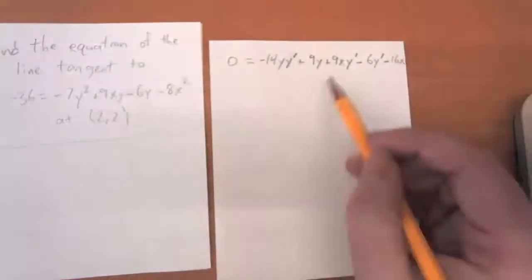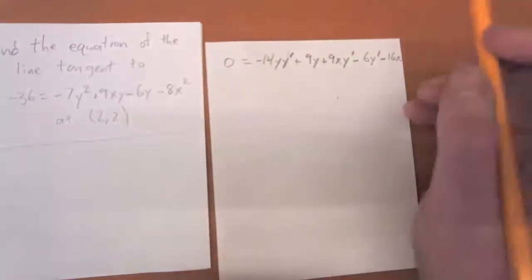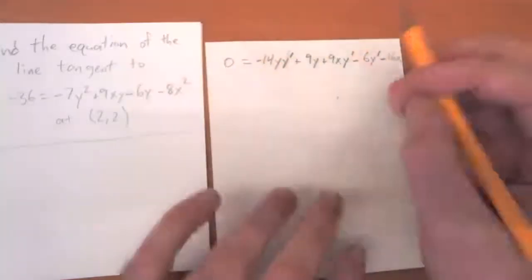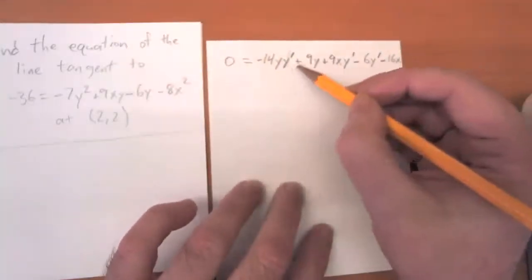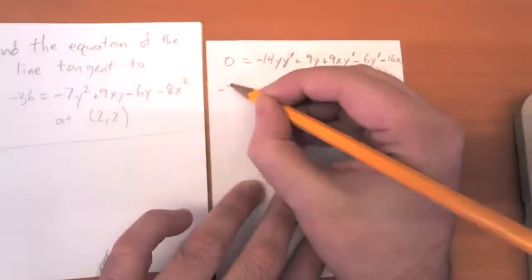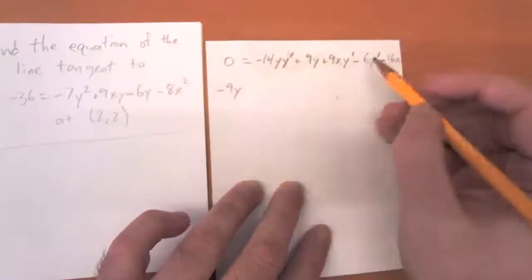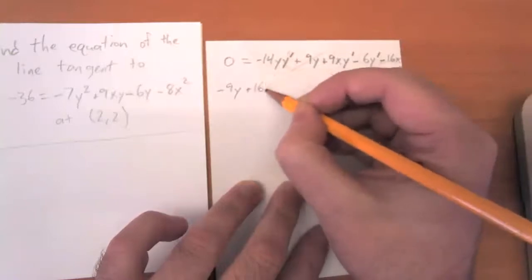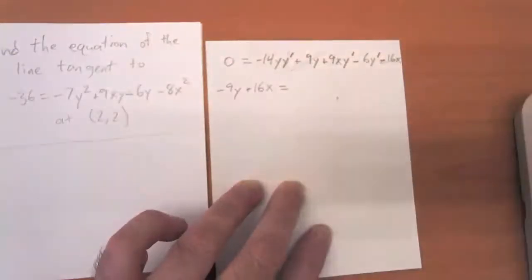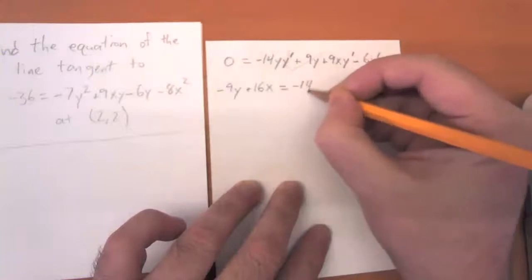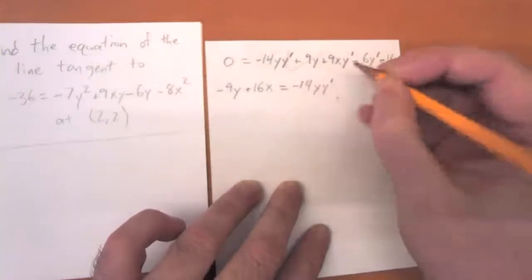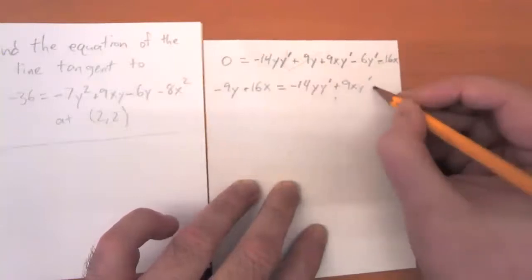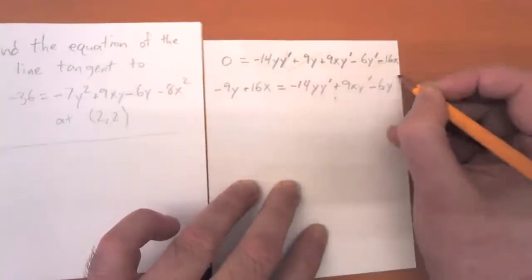So now we want to solve all of this for y prime. The first thing we'll do is move everything that doesn't have a y prime in it over to the other side. So that becomes 9y. We'll move this over to the other side, so that becomes plus 16x, is equal to negative 14y prime plus 9xy prime minus 6y prime.